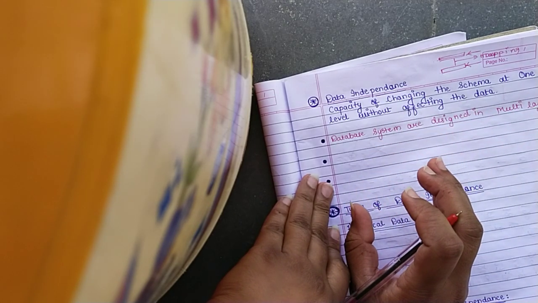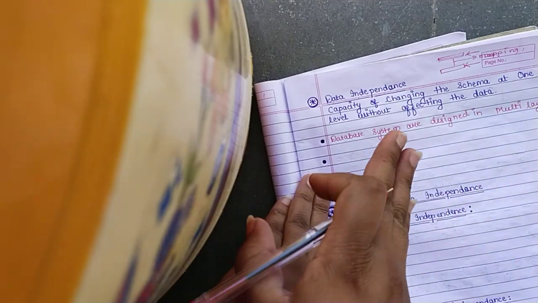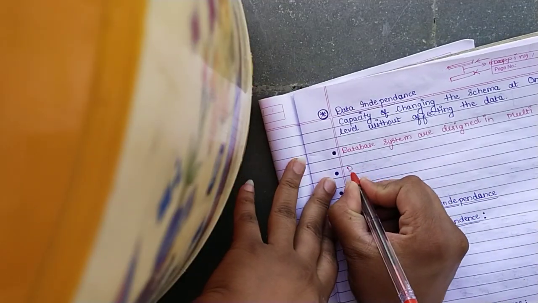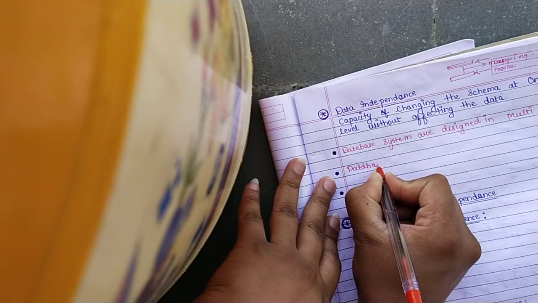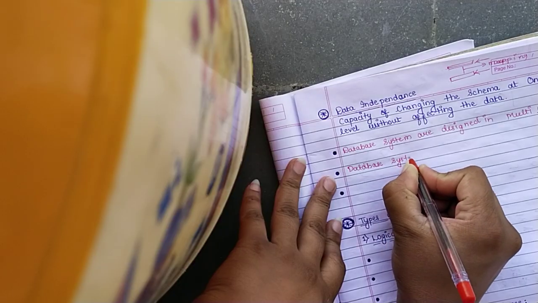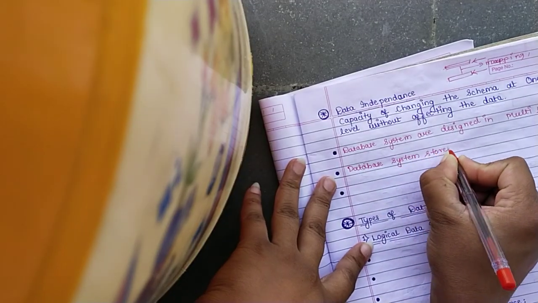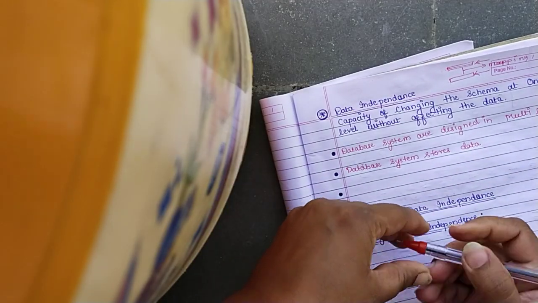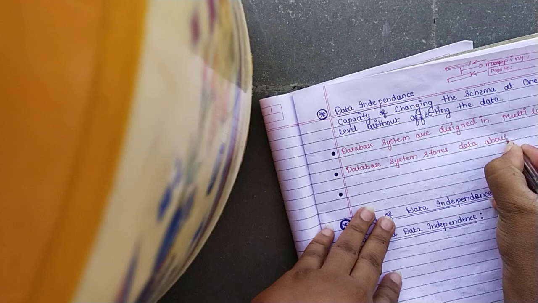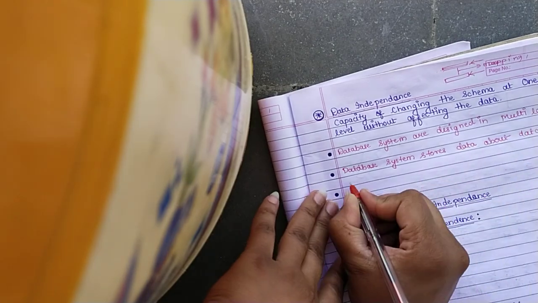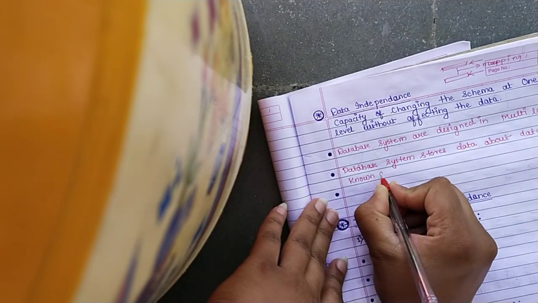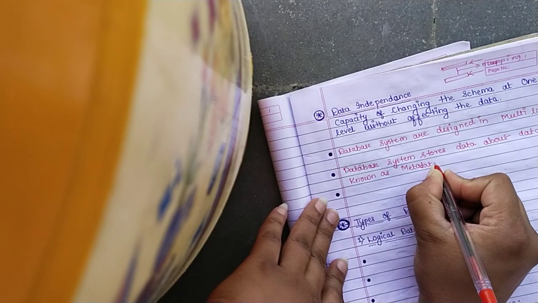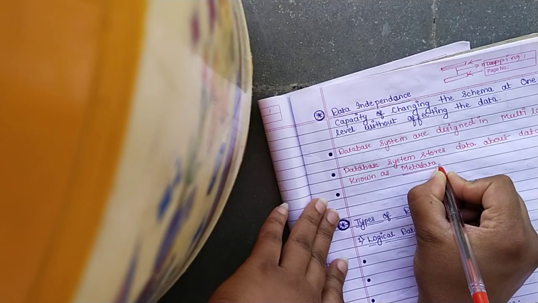Whatever the database system is, it stores data about the data, and that is known as metadata. Now what do you mean by metadata? It stores data about the data.